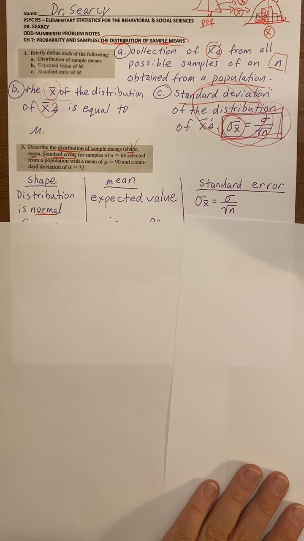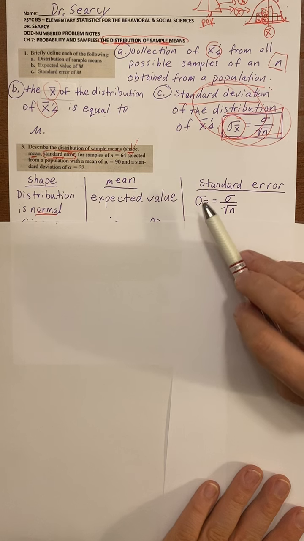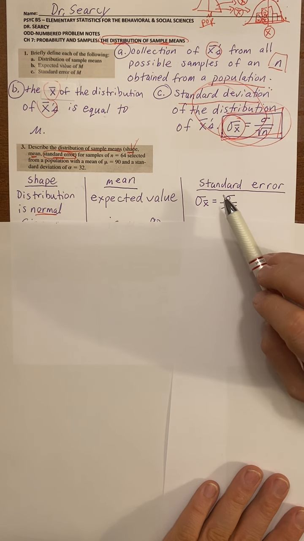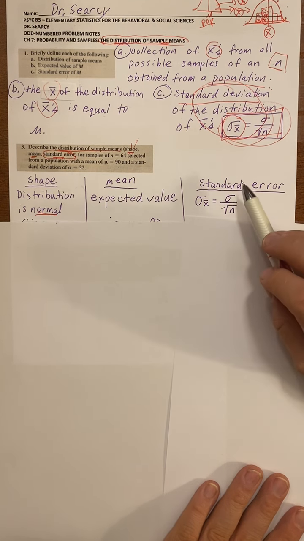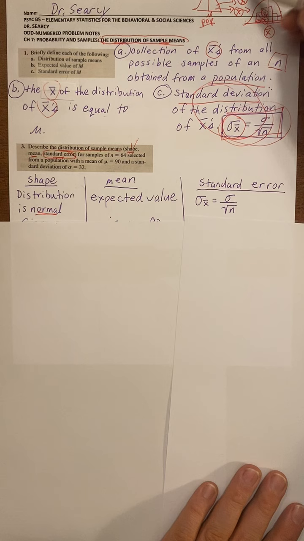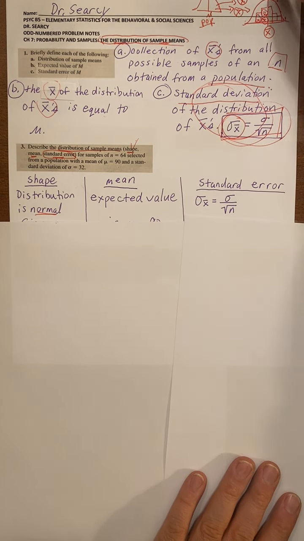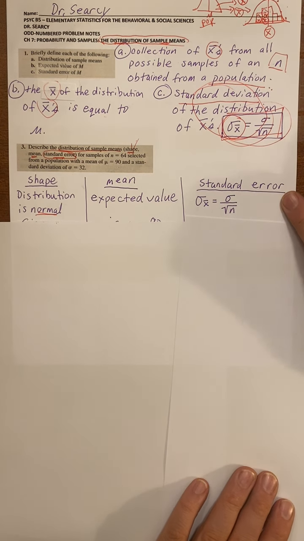How are we going to get that value? We just said it here, but we're repeating it here. The standard error can be obtained by knowing the population standard deviation and dividing it by the square root of the sample size that we're pulling out. Okay, standard deviation for distribution of sample means, now referred to as standard error.